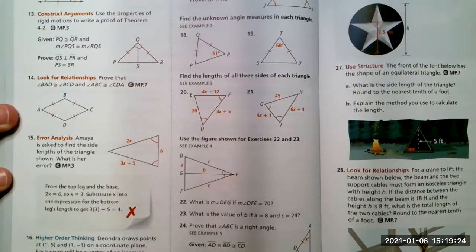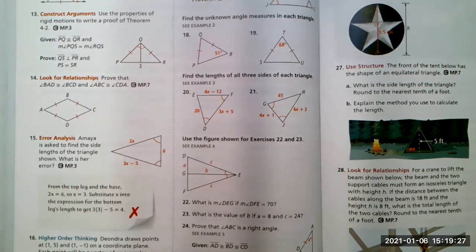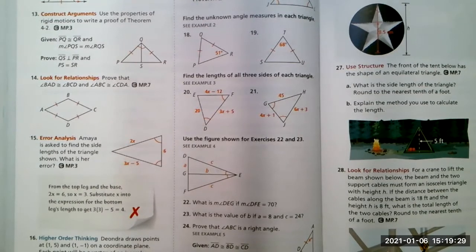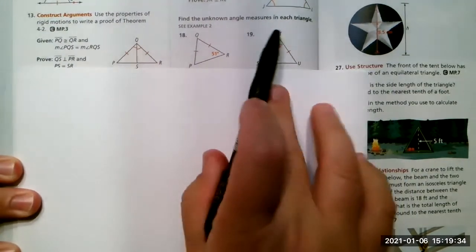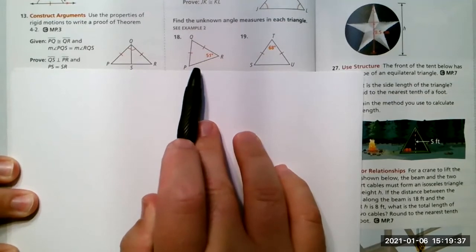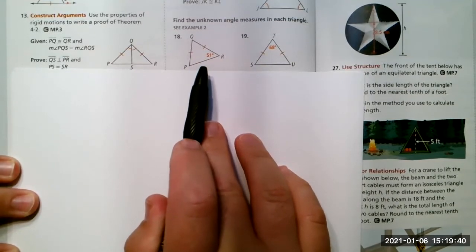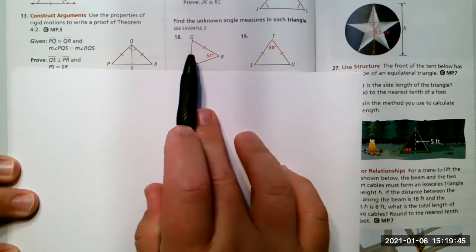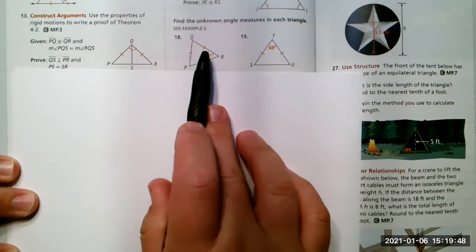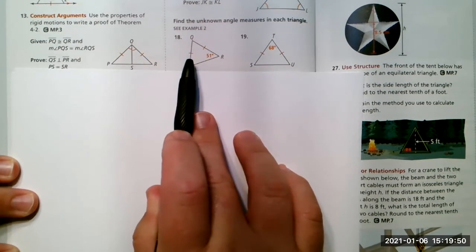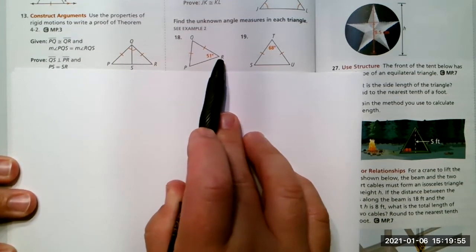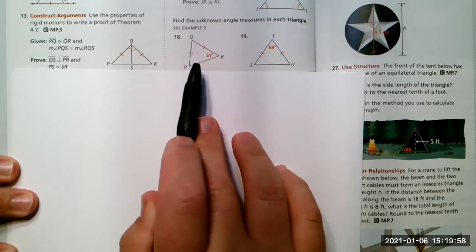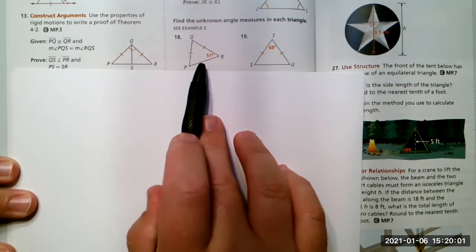Find the unknown angle measures in each triangle. Get myself some paper here. All right, so number 18. Find the unknown angle measures for each triangle. The first thing you have to do is look at this and see what given information they're putting on this picture. They're putting these two little red tick marks, which indicate that those two sides are congruent, that they're equal to each other. So I know that PQ is equal to QR. Those two side lengths are the same.